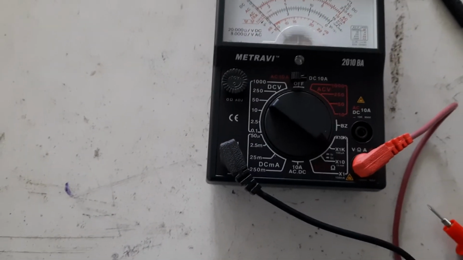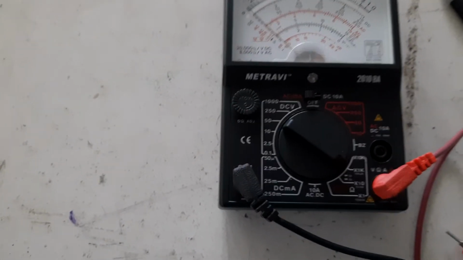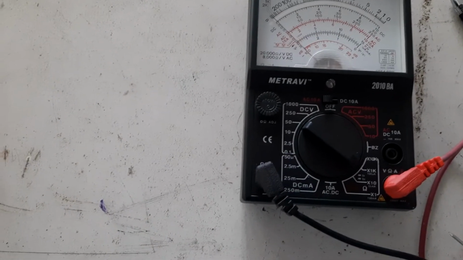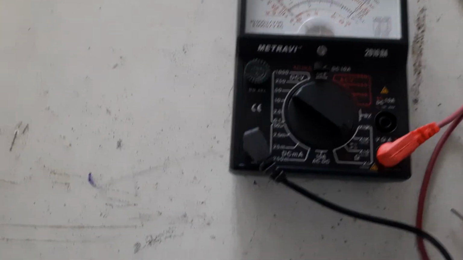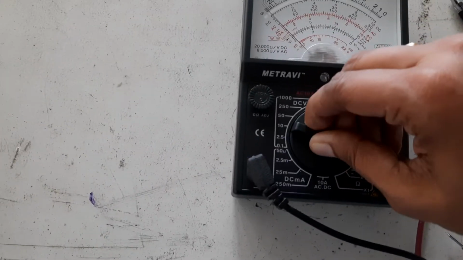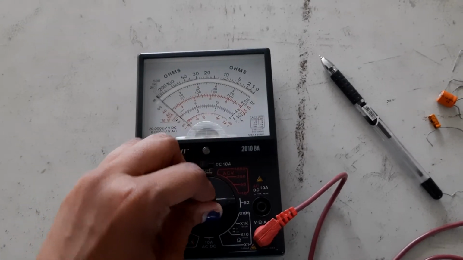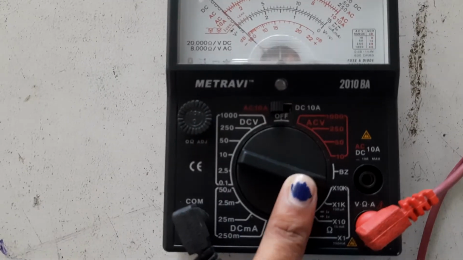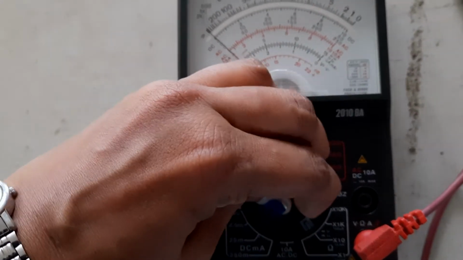If you want to measure a resistance value, if you want to check the value of a particular resistor, you can find here a knob which can be changed accordingly. You have to move this knob to the different positions which you would like to measure.